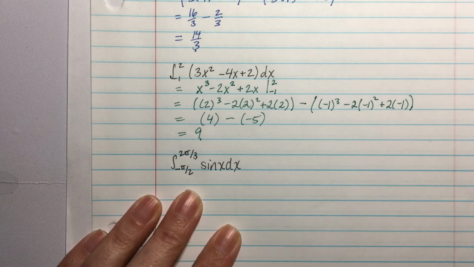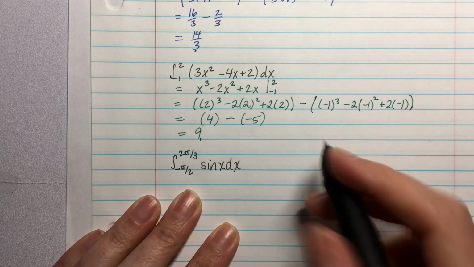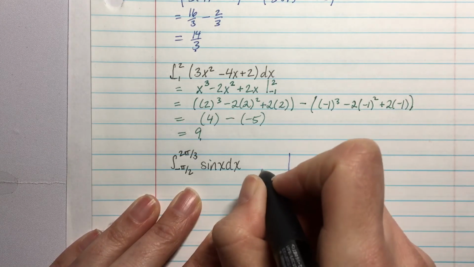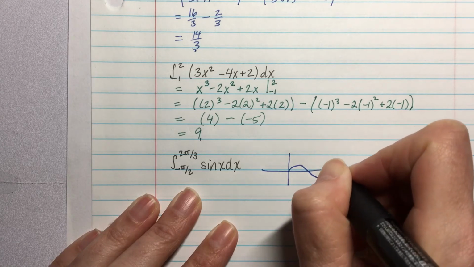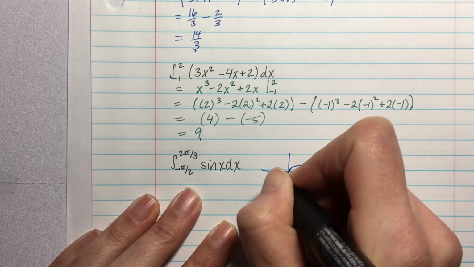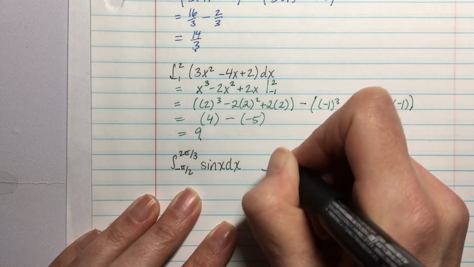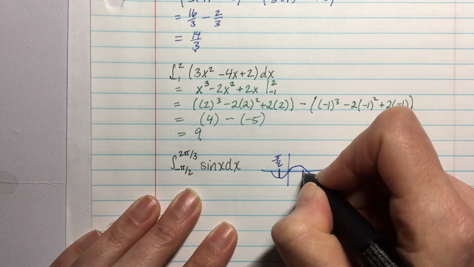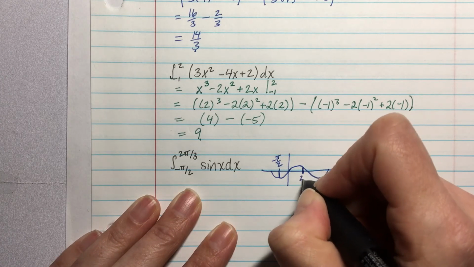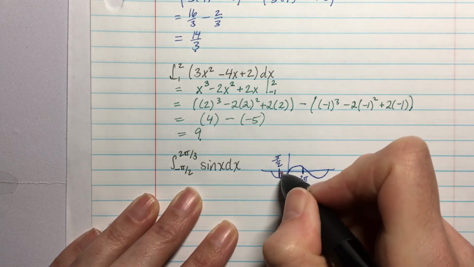Okay, so what we're looking at here, I'm going to go ahead and draw a graph because I'm feeling wild and crazy. So remember that sine x looks like that. That's going 0 to 2 pi, and then -pi/2 is to here. And then 2pi/3 is about there. So we're looking at this combined region.